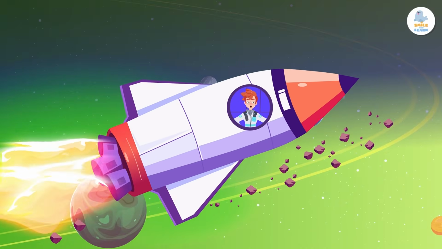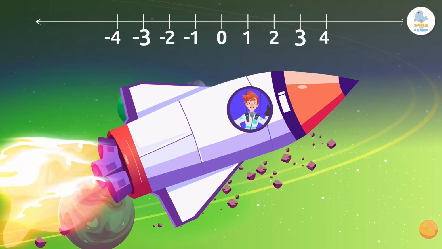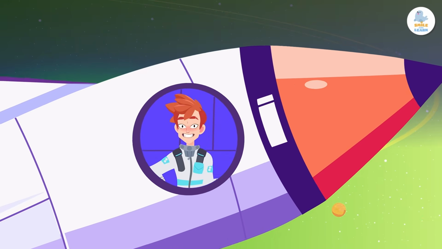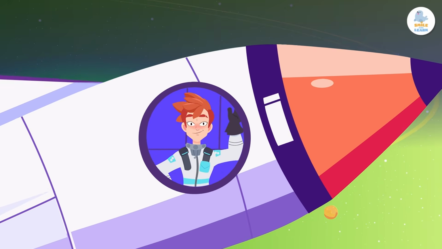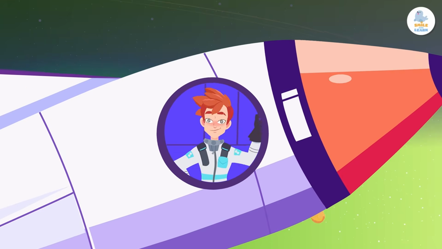Great! Now you know how to subtract numbers by jumping forward using the number line. Use this method whenever you need to subtract in a fast and fun way. But be very careful not to get dizzy.